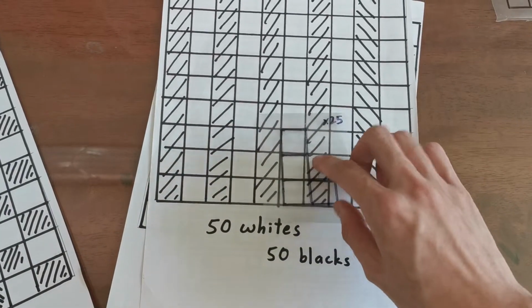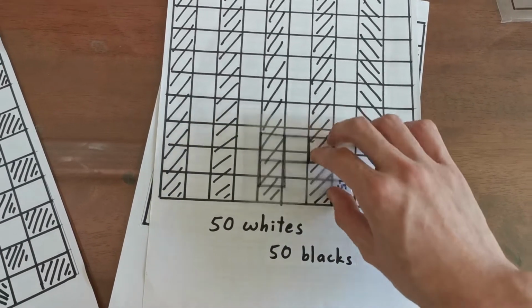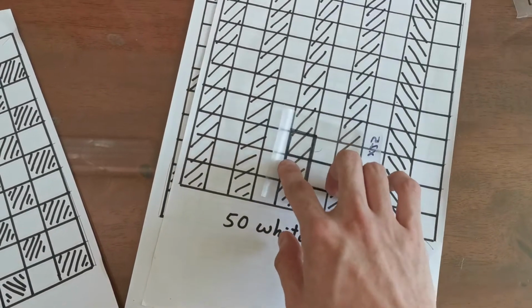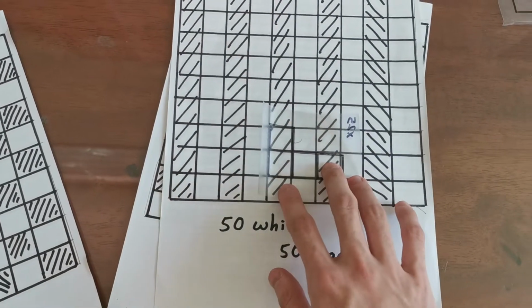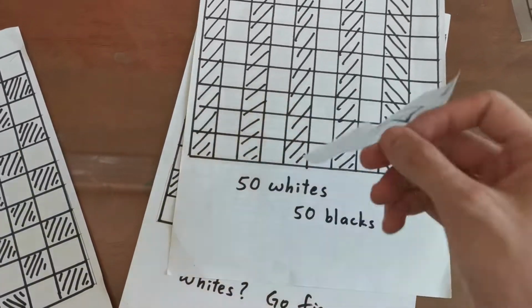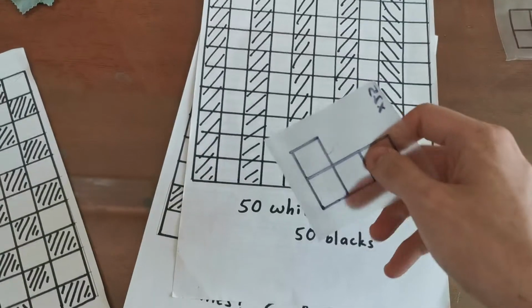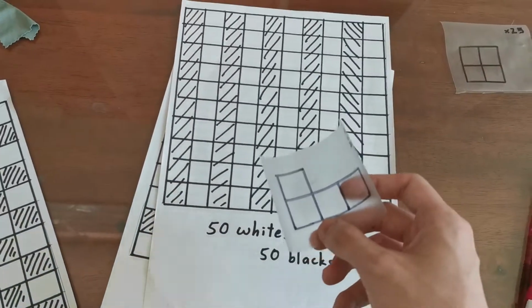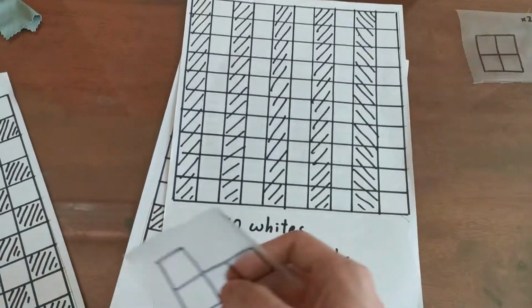So no matter how I rotate or reflect it, it will always cover an odd number of white and an odd number of blacks. However, here we have an even number of whites and even number of blacks, meaning this L tetromino, even though we have 25 of it, is impossible to tile into a 10 by 10 board.